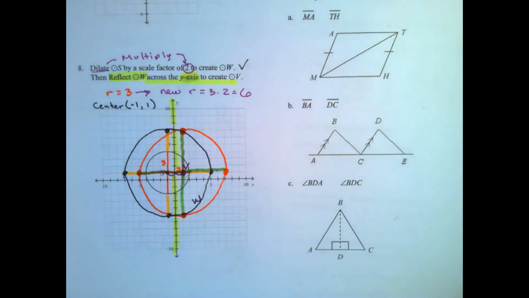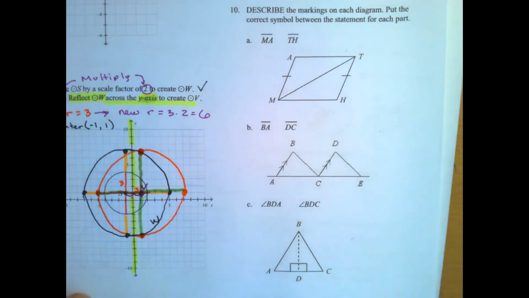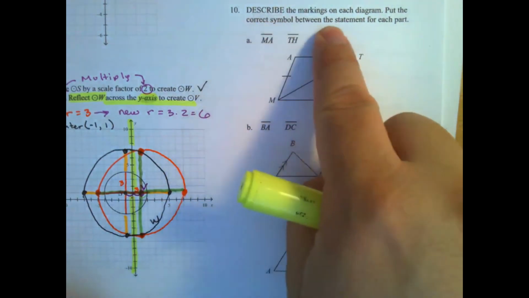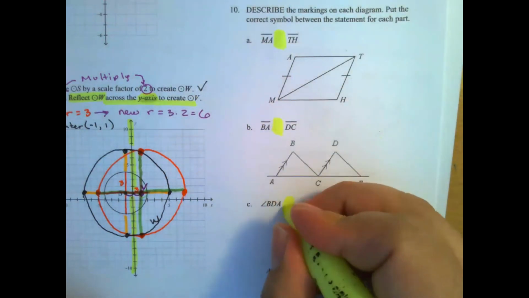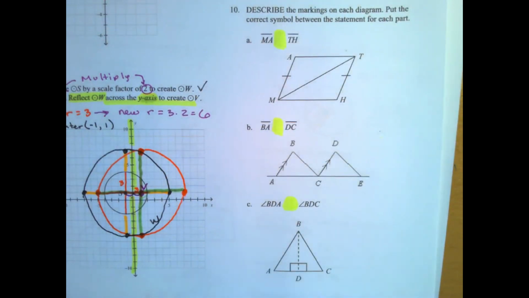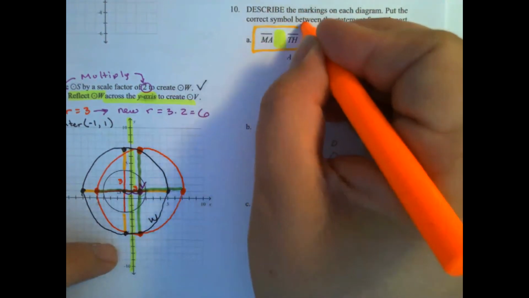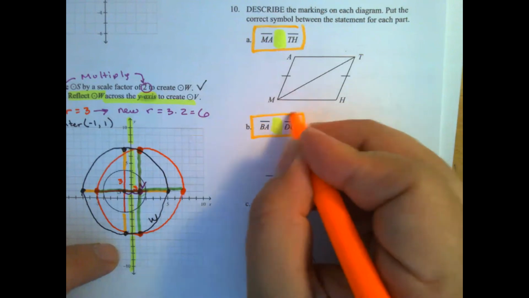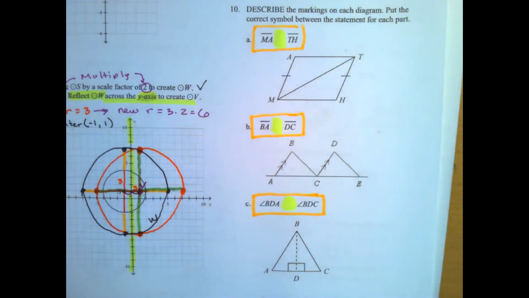Okay. All right. And finally, there is one little question on the test where it's all about labeling. What you needed to understand was it says describe the marking on the diagram. Put the correct symbol between the statement for each part. So notice you're missing a statement. They just want you to fill in the blank. They already have the statement for you. You just have to say what's happening. So let me show you what I mean.